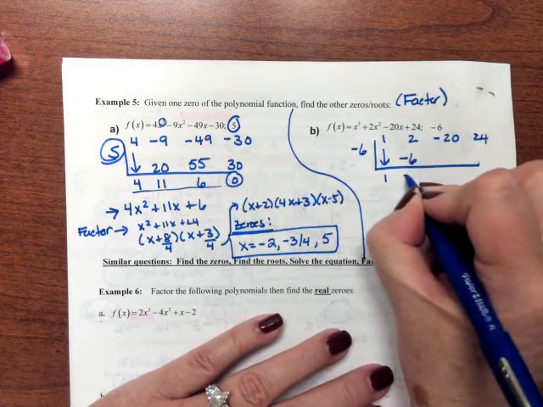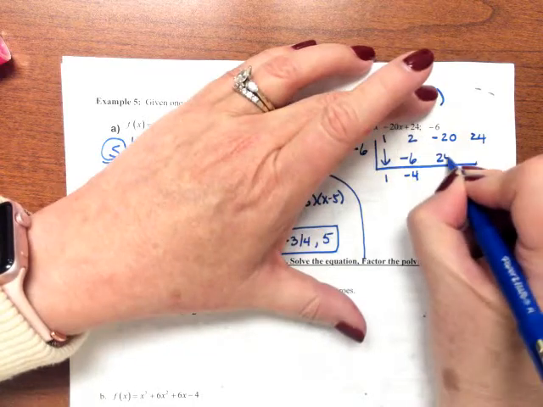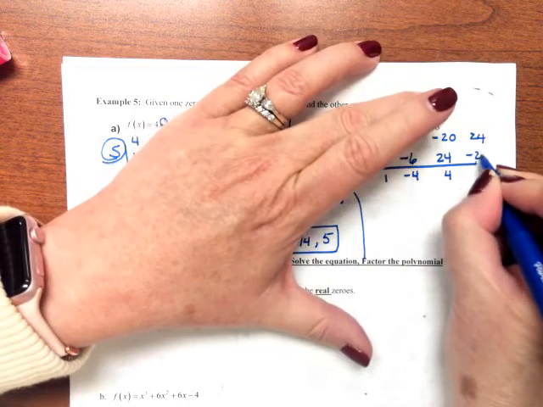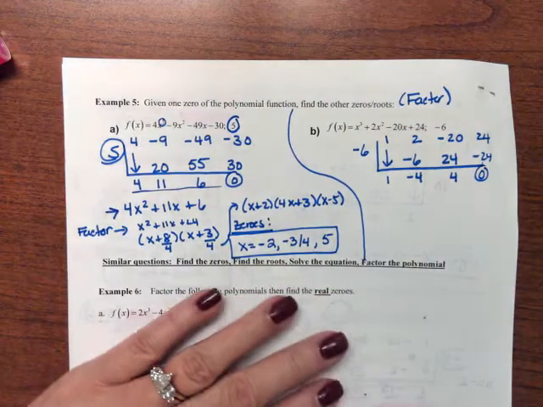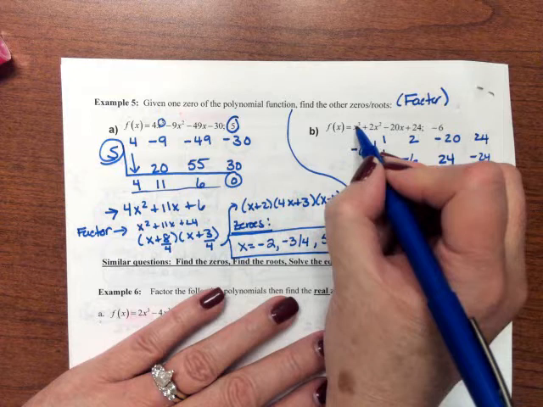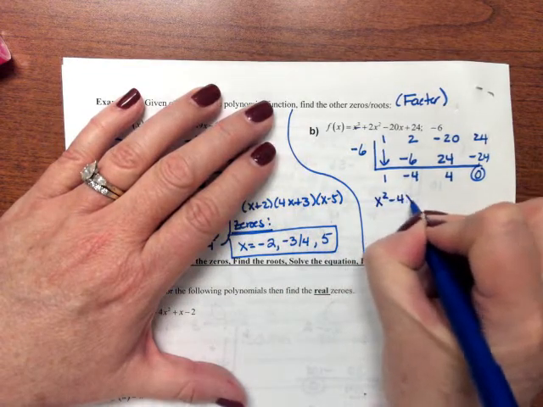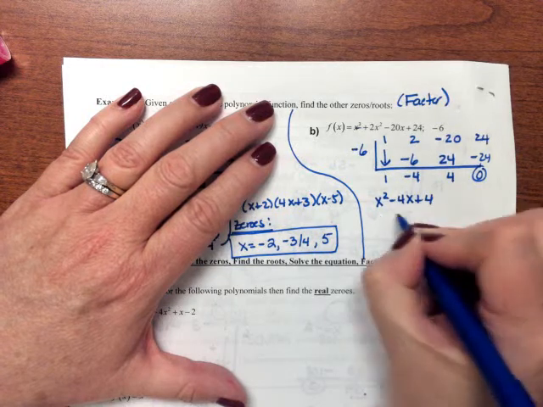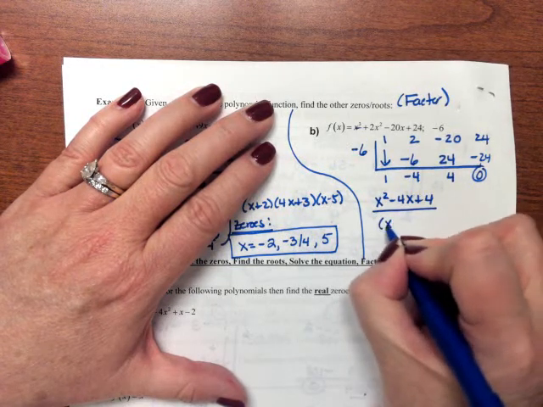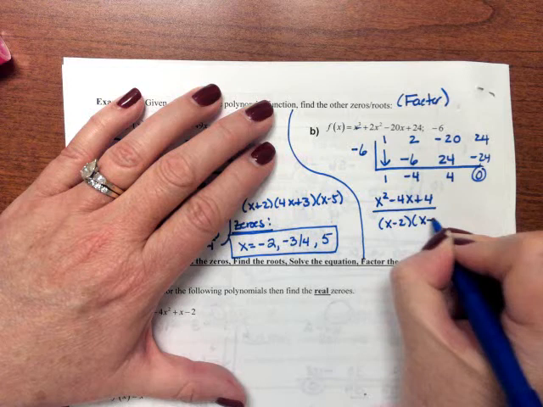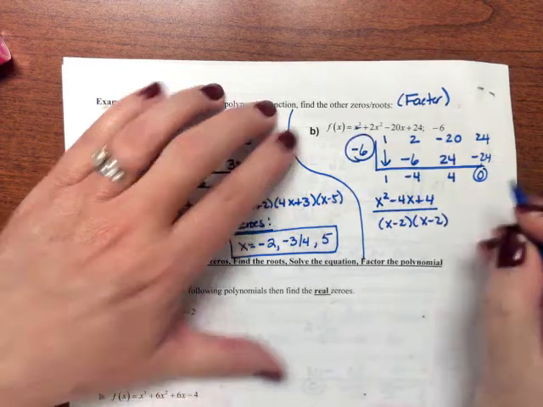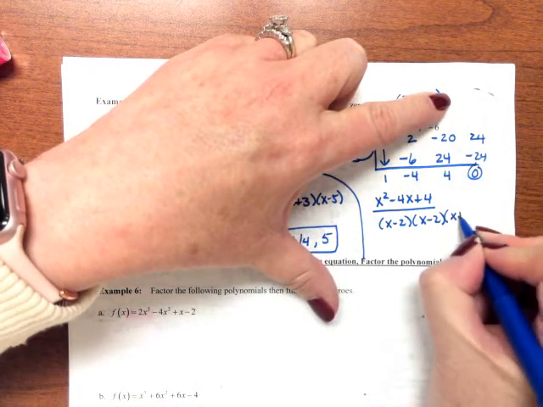That's negative 6, negative 4, 24, 4, negative 24, and 0. Again, remember I'm starting with an x to the third, so I'm going to drop it down a degree. x squared minus 4x plus 4. I can factor this into x minus 2 times x minus 2. And again, the other factor that negative 6 came from was x plus 6.